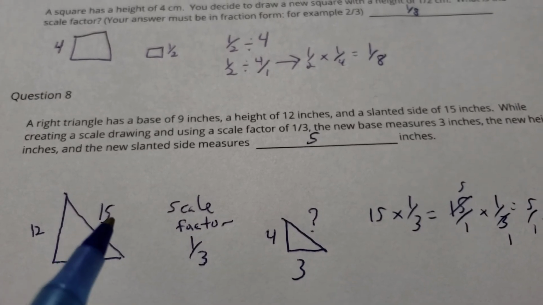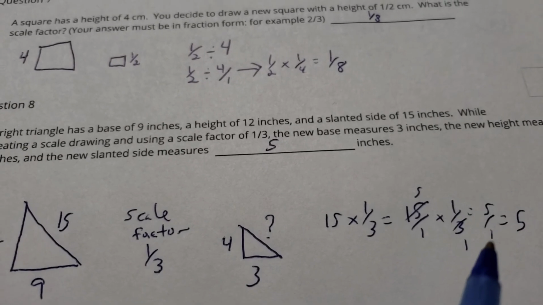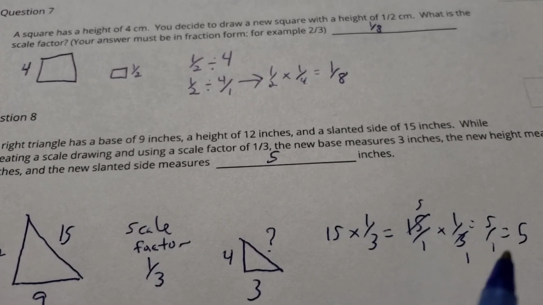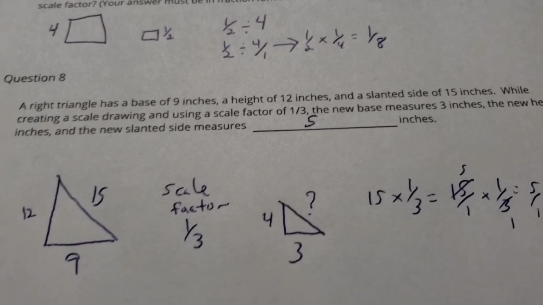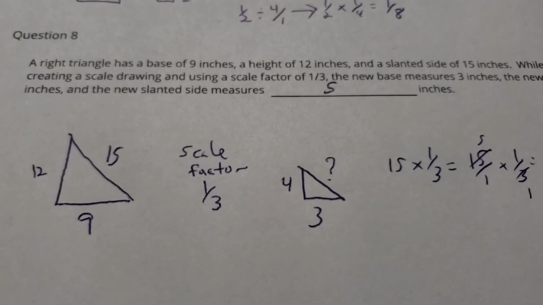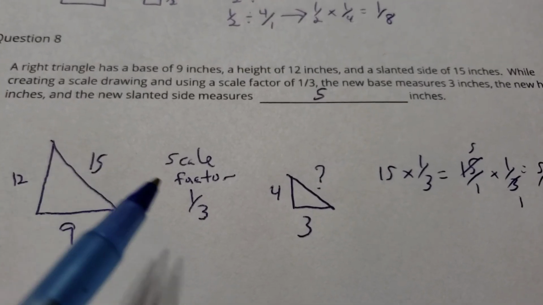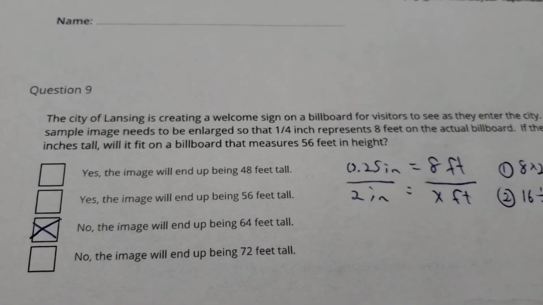Well, just take whatever your measurement was times the scale factor, 15 times 1/3, and by the time you do a little cross canceling there, you get 5 over 1, which is just 5. So 5 is my new measurement there. So I have 1/3 of the size of the original. You could have also taken that 15 divided by 3, since timesing by 1/3 or dividing by 3 is the same thing. All right, last couple questions here.